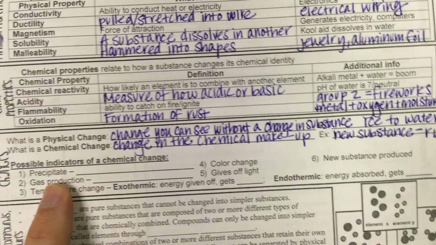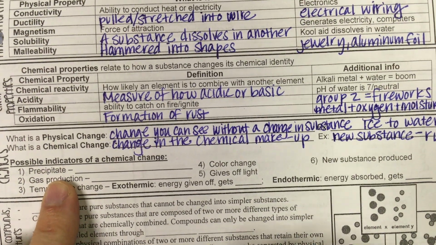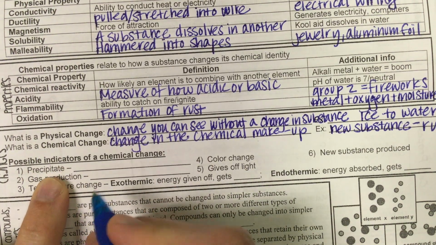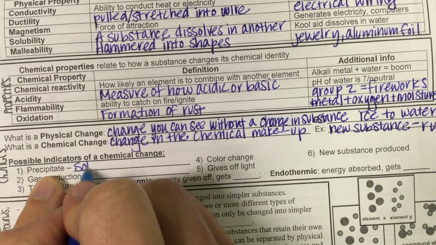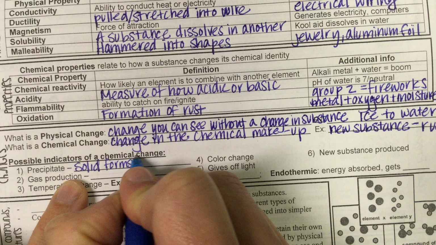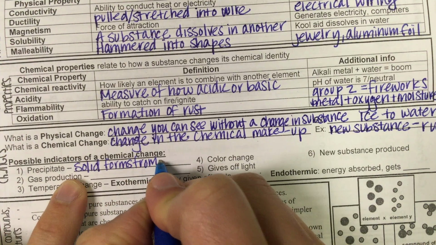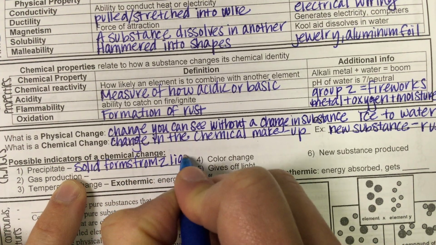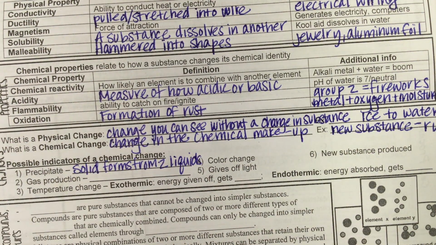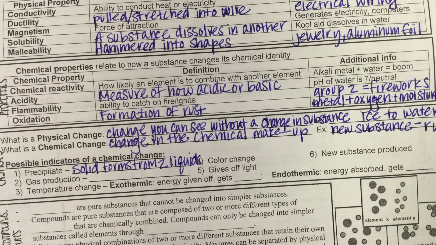So one of the first ones here is precipitate. Now this does not mean precipitation, rain, snow, sleet, hail. A precipitate is a solid that forms from two liquids. So when you mix, for instance, two clear liquids together and it changes to bright yellow, that's not painting.